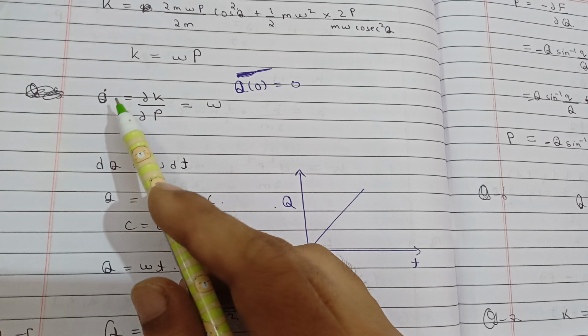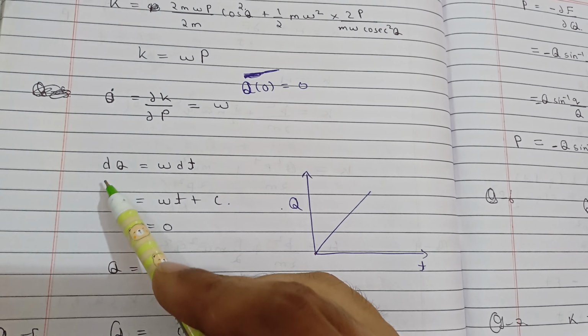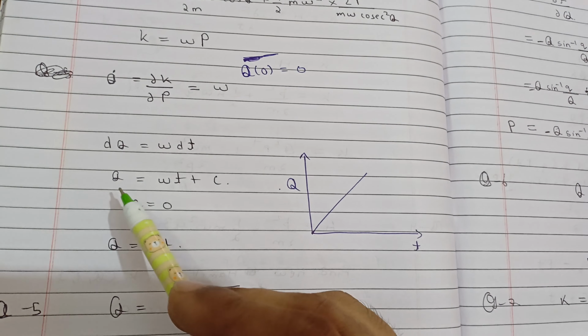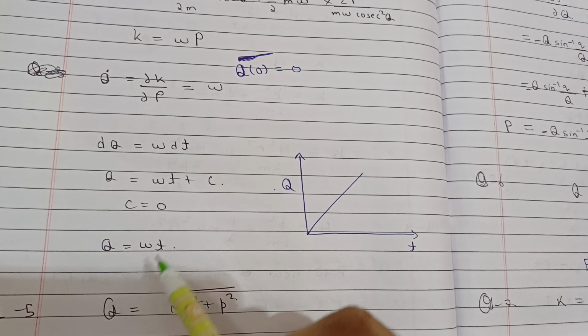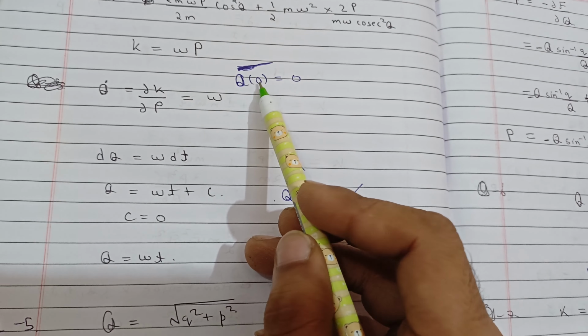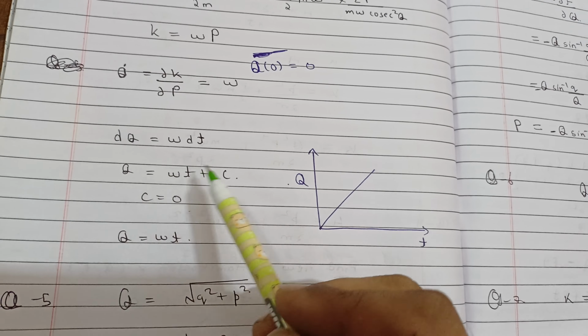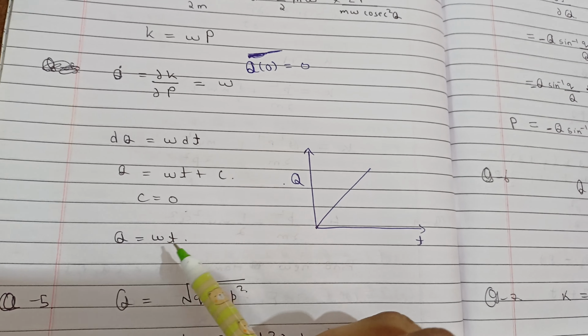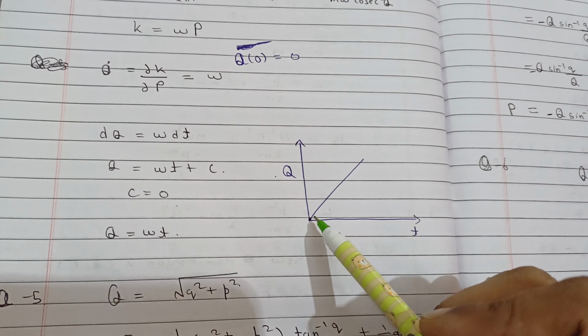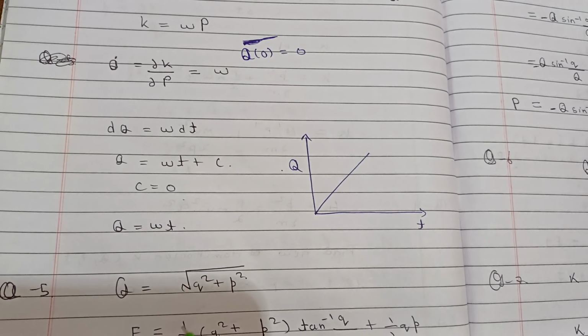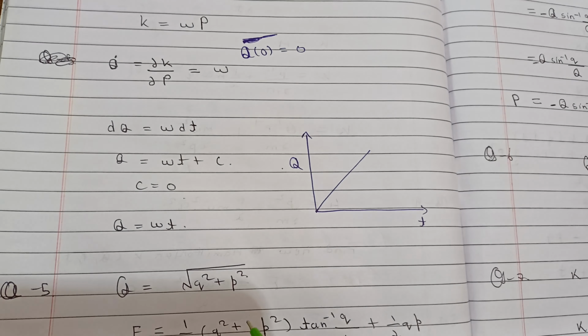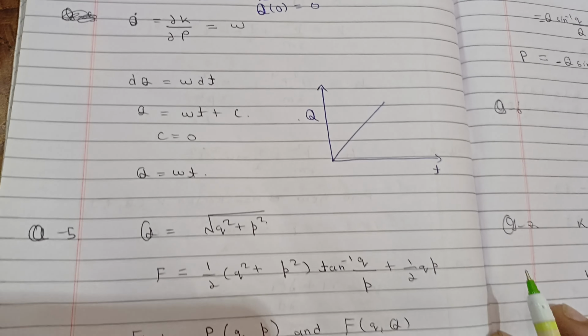Now from here you know that this is dQ by dt, so it will be dQ equal to omega dt. From here you will get Q equal to omega t plus c. Now this initial condition is given, at t equal to 0 this Q will be 0, so c will be 0, so Q equal to omega t. This will be your relation. Now if you plot this, you will get this kind of curve. Q and t will be a straight line. So this kind of question can be asked in the paper, means you need to plot this. So that's how you can plot.